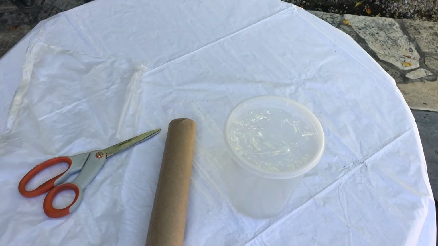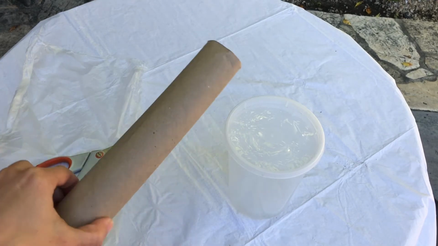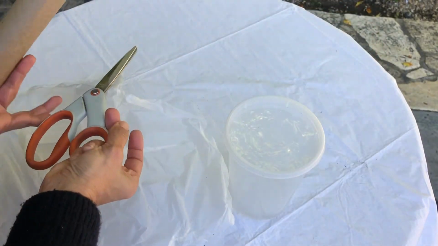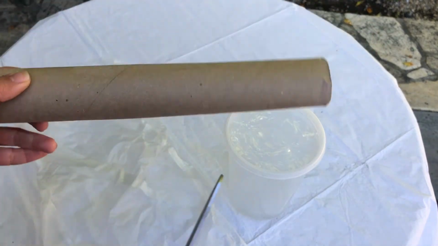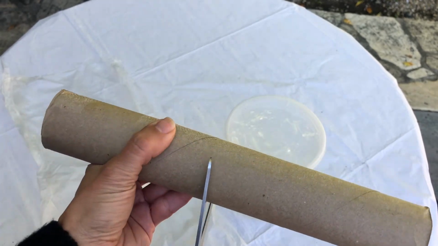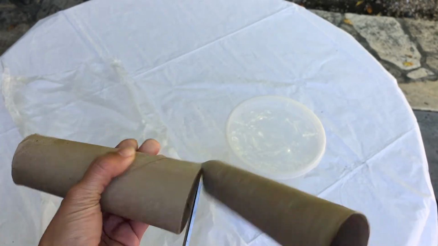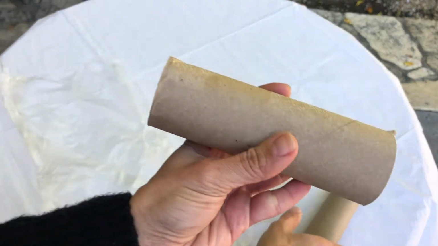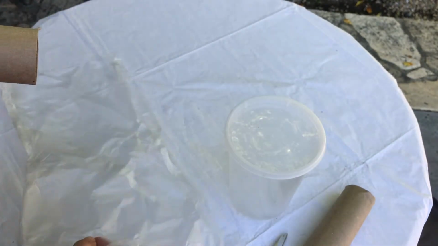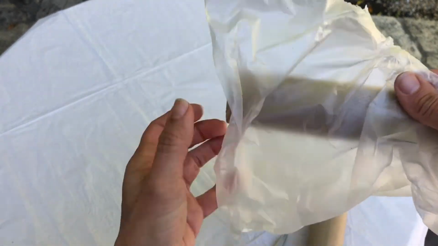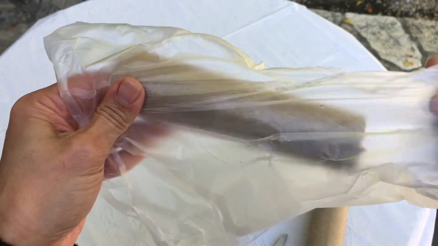Before we start the lab, you will need to prep 2 of your items. The first thing you will need to do is your paper towel roll. You will need to cut it in half. You only need 1/2. Then you will take your saran wrap and cover it.